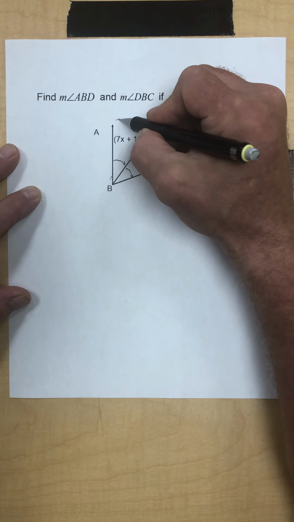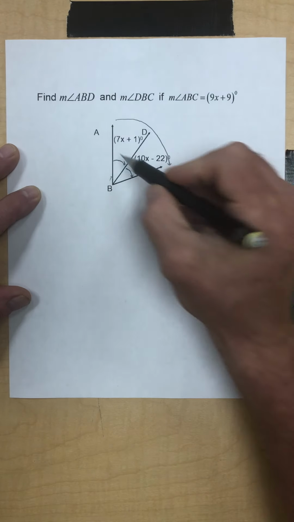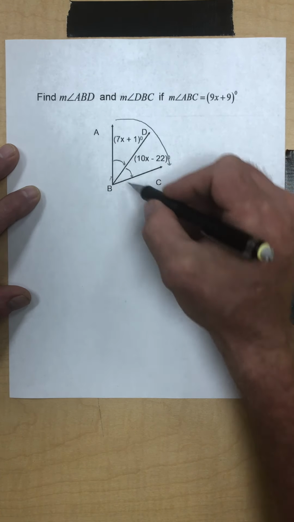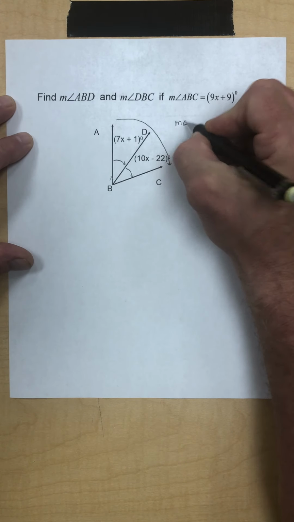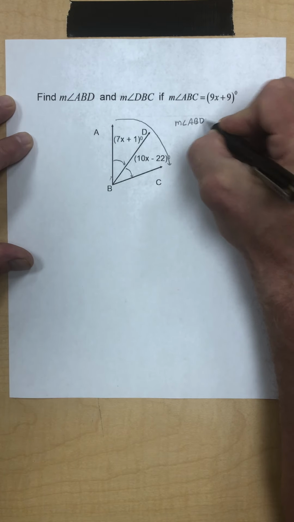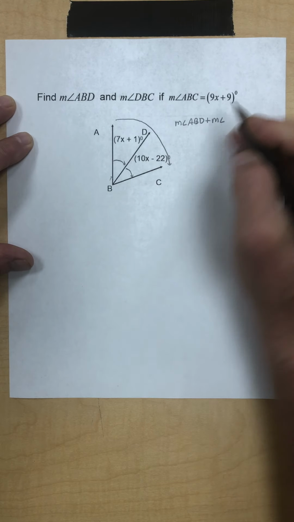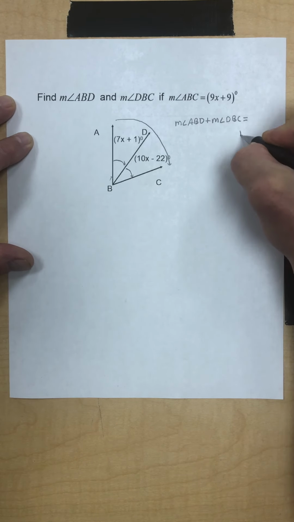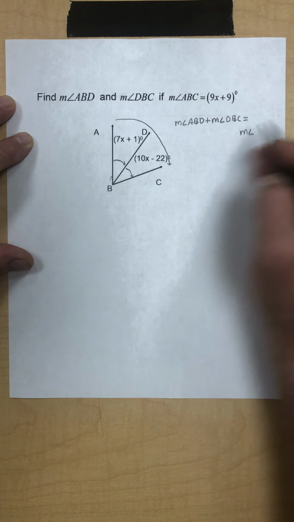And notice, according to the angle addition postulate, that will give me the measure all the way across of angle ABC, my fault. So I can say the measure of angle ABD plus the measure of angle DBC equals the measure all the way across here of angle ABC.